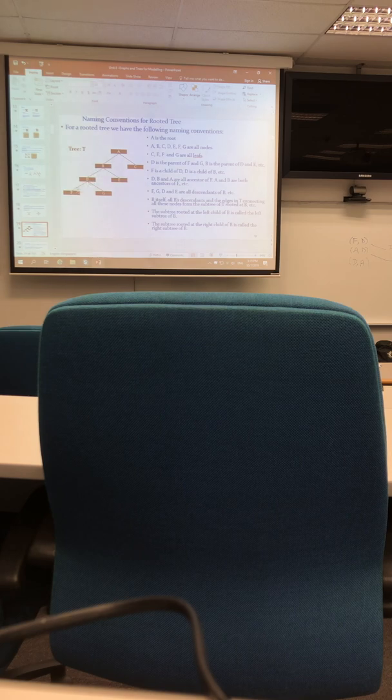Children, grandchildren, etc. are all called descendants, the other way around. So D, F, G, E are all descendants of B. B and the descendants of B, with the edges connecting them, together form a subtree of T rooted at B.